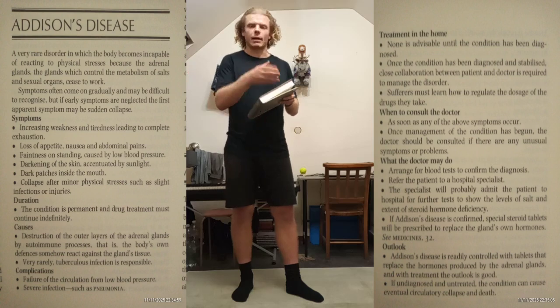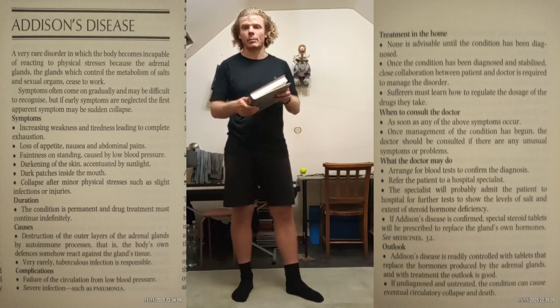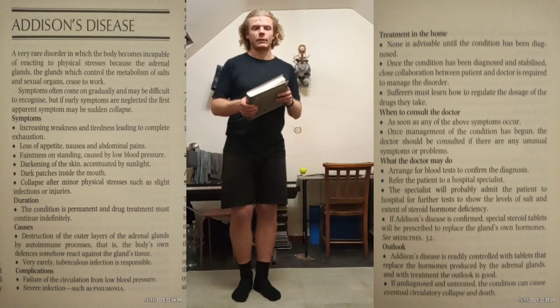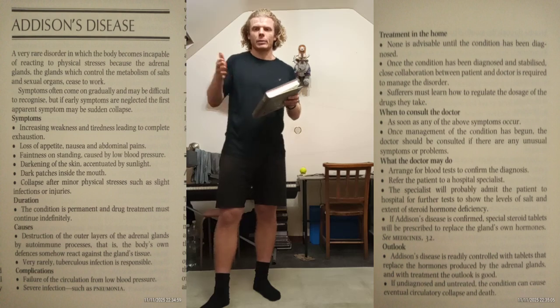If they are not recognized, then the first symptom is sudden collapse. The symptoms are tiredness, weakness, nausea, abdominal pain and loss of appetite, and also darkening of the skin, which is accentuated by sunlight, and dark patches on the inside of the mouth. Complications can be a failure of the circulatory system through low blood pressure, infections, pneumonia, and then also collapse and death.